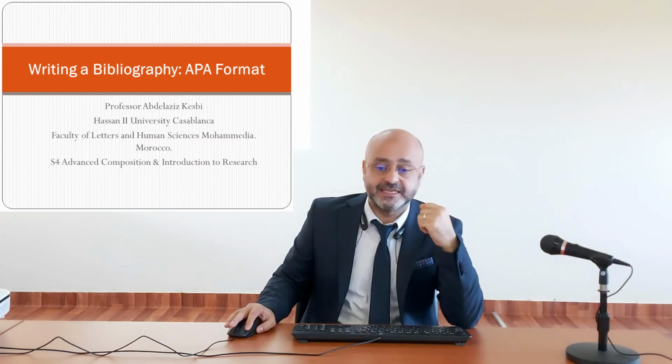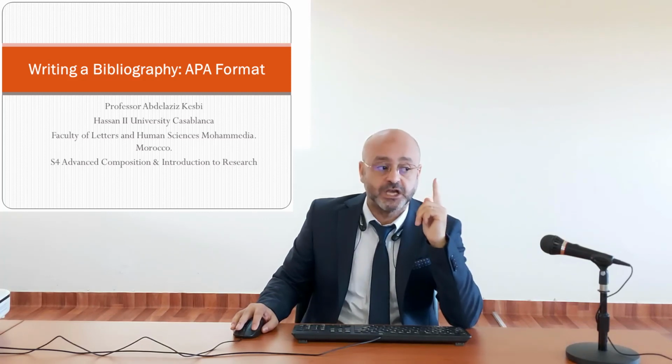If it is a magazine or a newspaper, it's the same order. Again, remember that titles of articles should not be italicized, but titles of journals and titles of newspapers and titles of magazines should be italicized. Don't forget to mention the number and then the number of the pages where you will find the article.